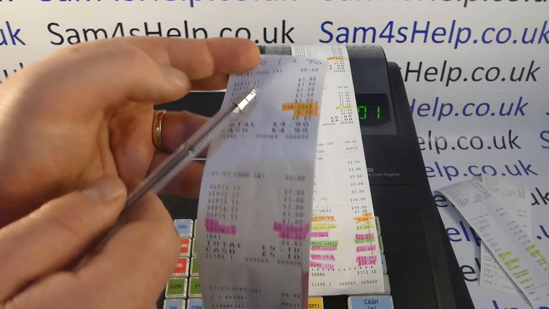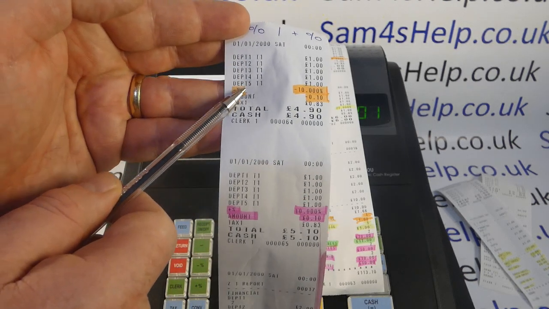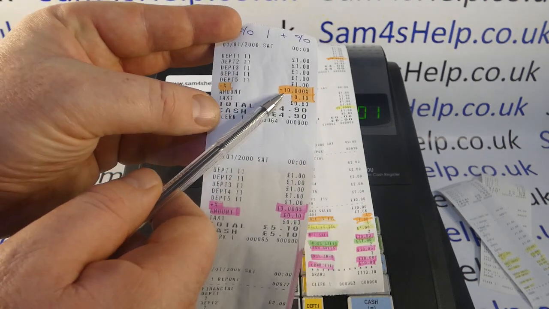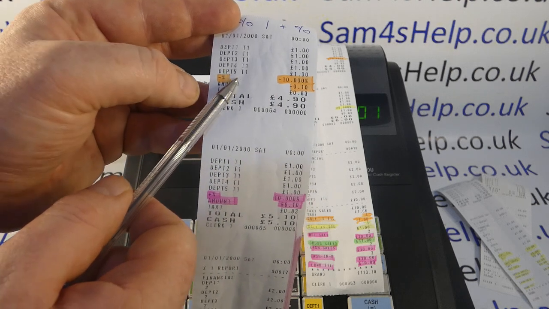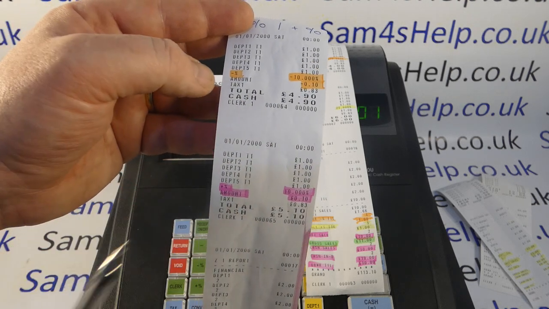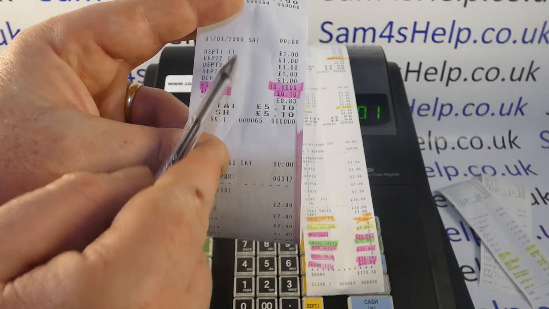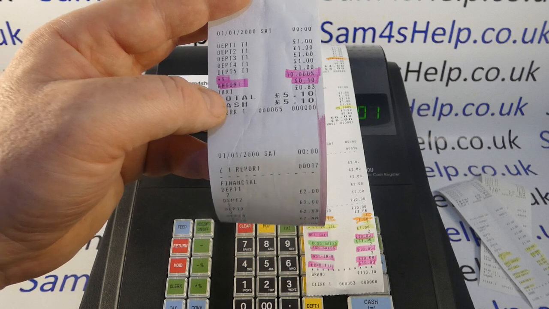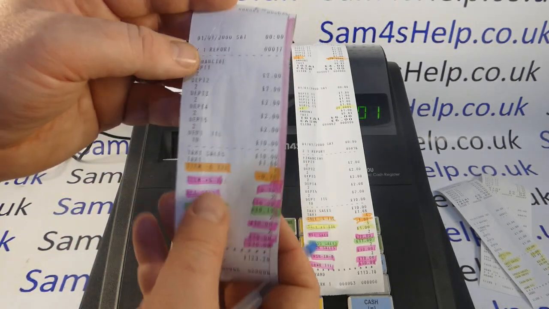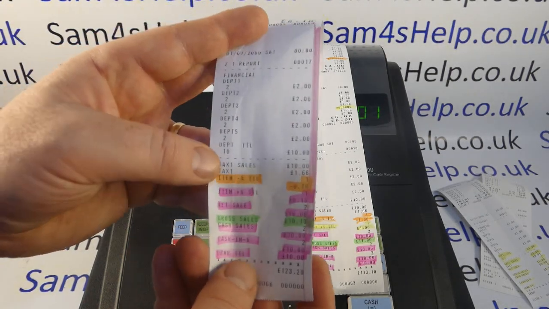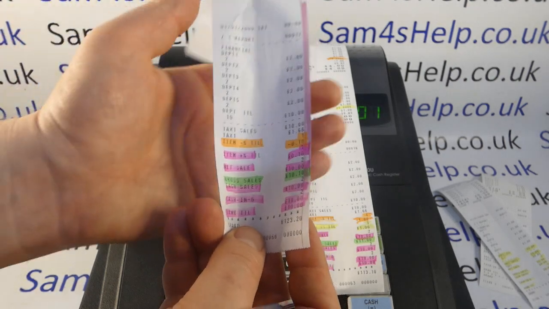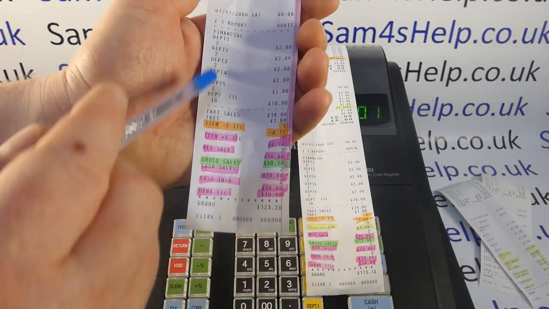So on this sale here, again I put £1 through each department, and then I applied a 10% discount on one of the departments, so it took 10p off, so my total's £4.90. And then on the next sale I put £1 for each department and put a surcharge on of 10%. So then I immediately ran a Z report. So we've got a fairly similar looking Z report, but obviously there's a bit more data down the bottom.